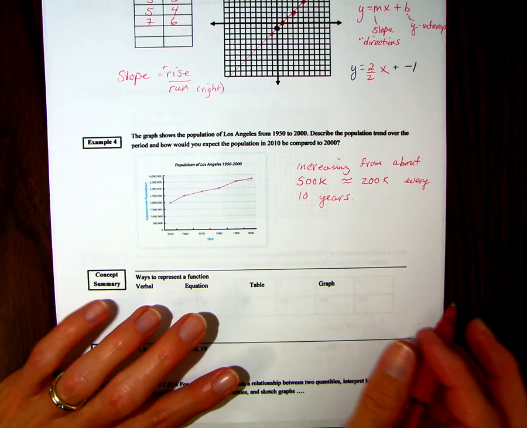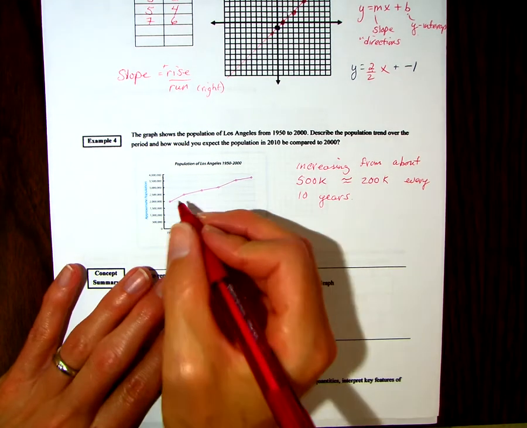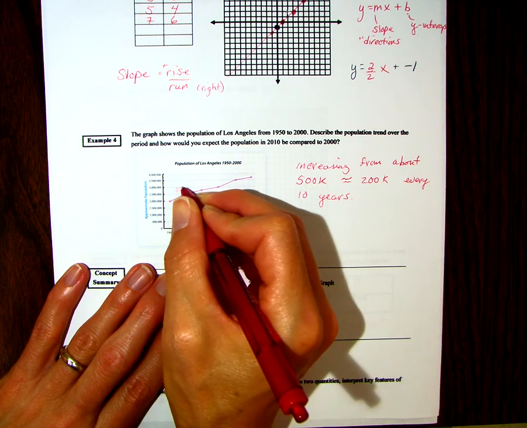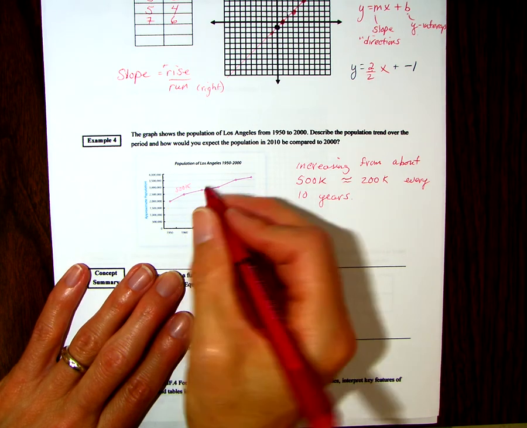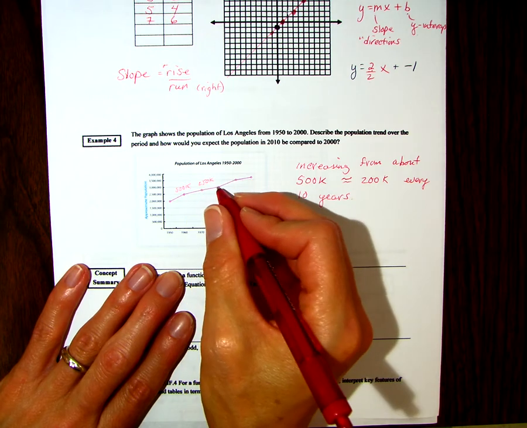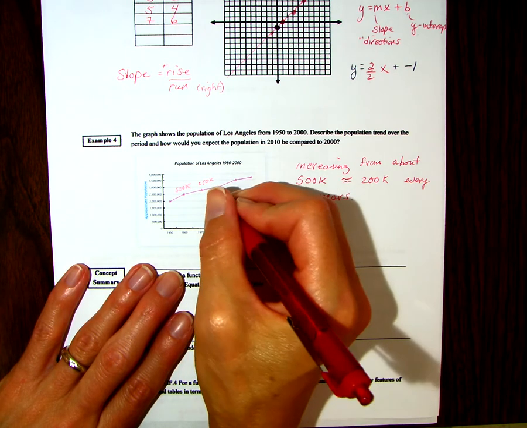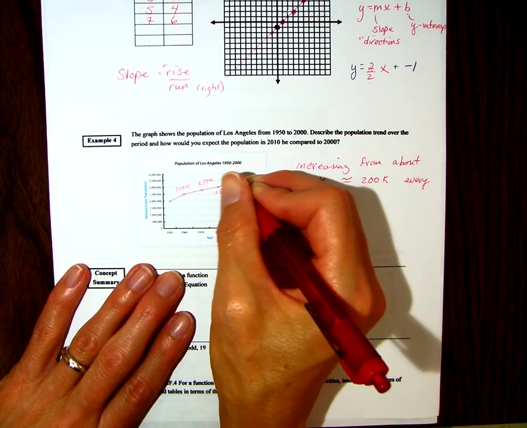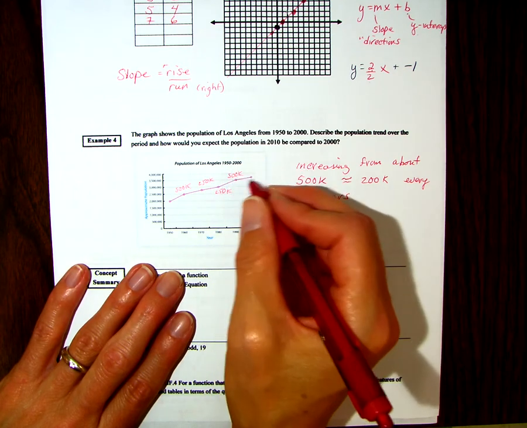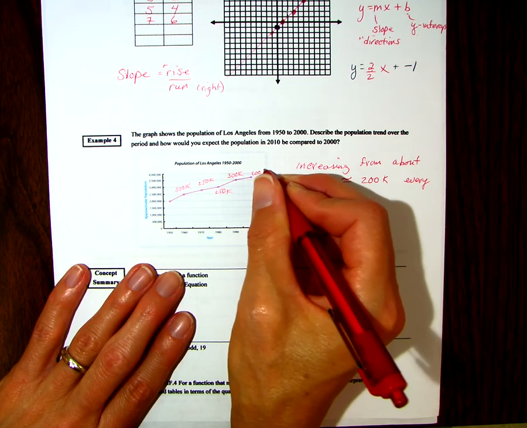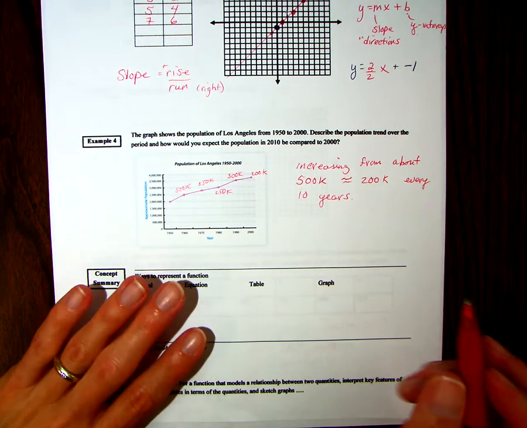It makes you wonder how one city can sustain it. So, just the reason for it is, to go from here to here, we had to go up 500,000. From here to here was about 250,000. From here to here, same thing. From here to here, about 500,000. And from here to here, about 200,000. So it is increasing every 10 years.